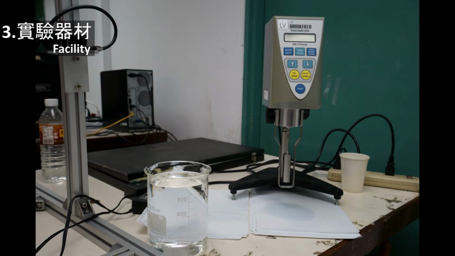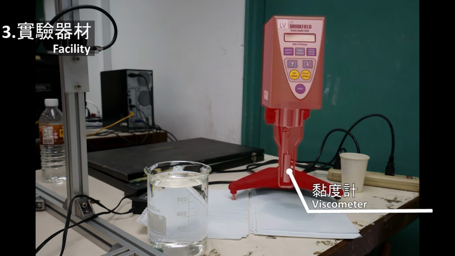Now we look at the experimental facilities and procedures. Here is a tabletop plug-and-use viscometer. The experimental liquid is put in a beaker, and then the spindle rotates in the center of the beaker. The torque required to maintain the constant rotation is used to calculate the viscosity. This measurement gives a viscosity value for comparison and later analysis.